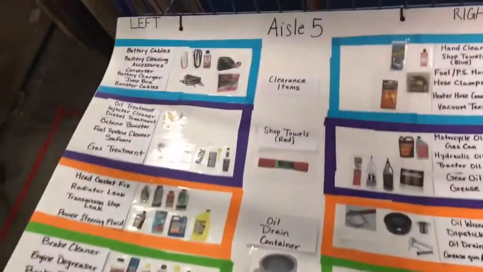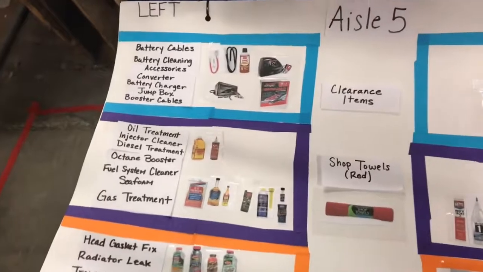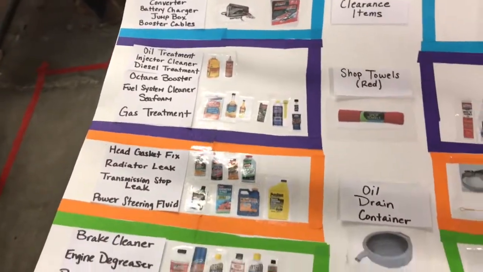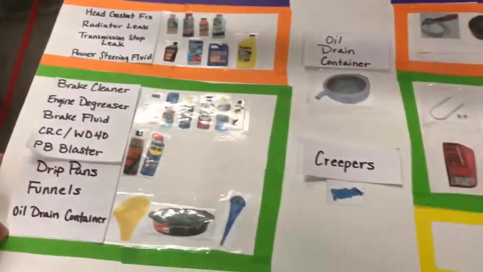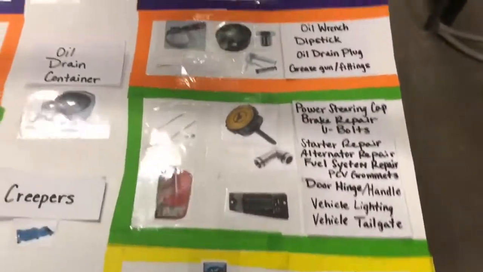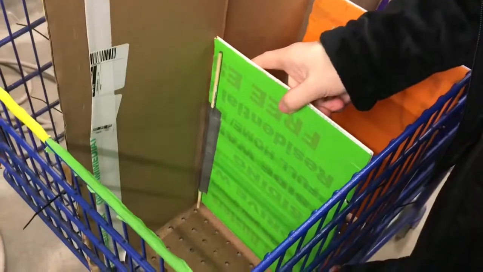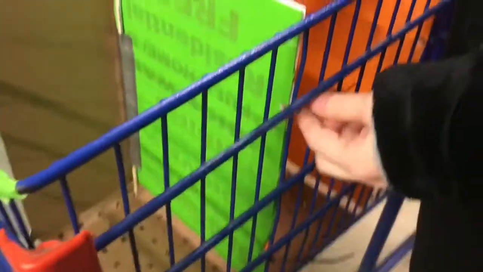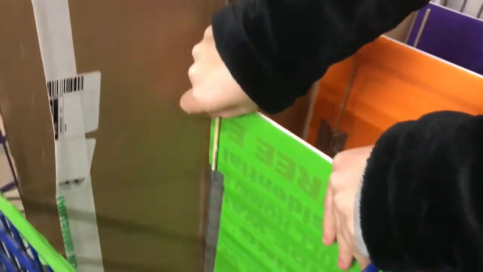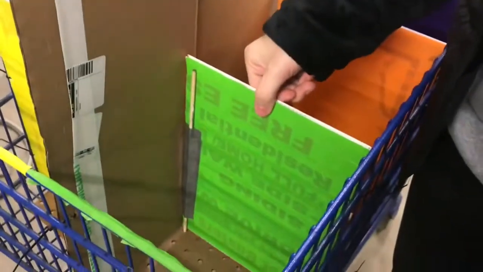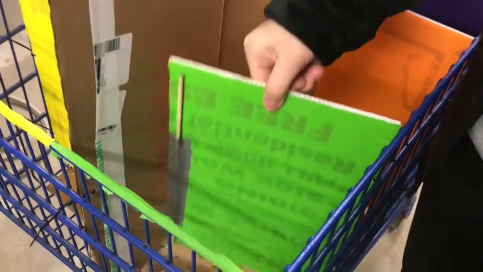Here we created a planogram that visually displays the left and right side of aisle 5, adding multiple pictures per section and outlining each section associated with the dividers that we created inside the cart. The worker will place inventory in between each section. If a section needs more room, you can simply pull up the divider and move it front and back and place the peg stick into the pegboard.